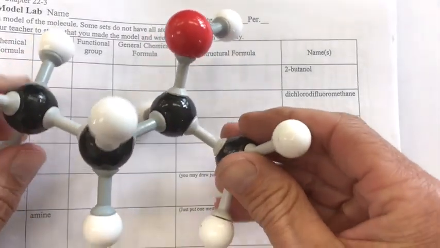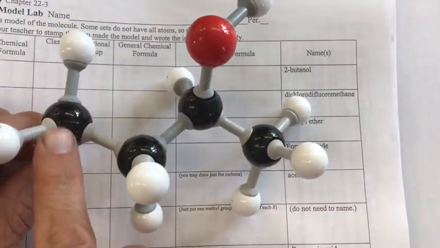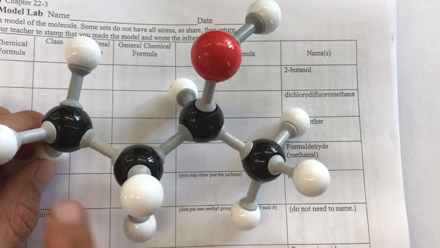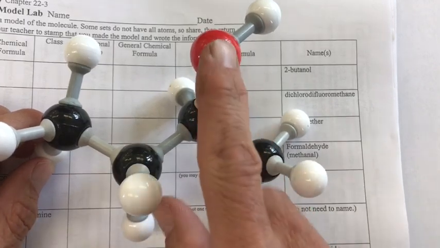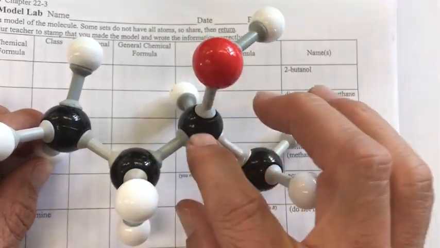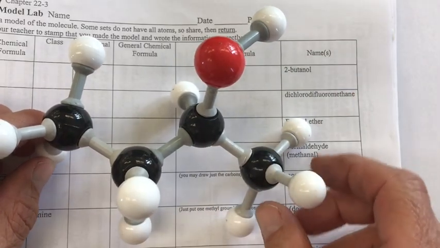Here it is built. Here's 1, 2, 3, 4. So it's but, and it's on the second one. We have the OH group, so that's 2-butanol.